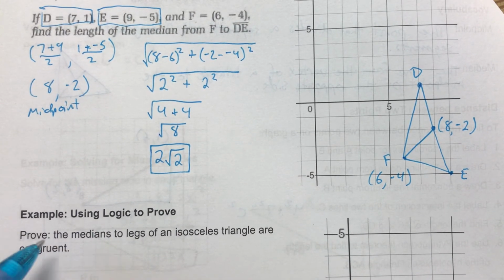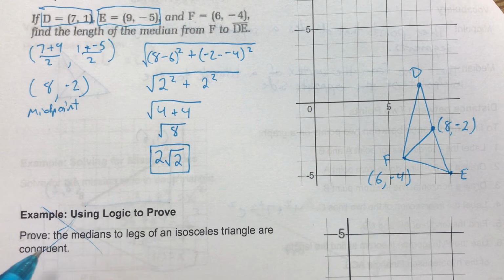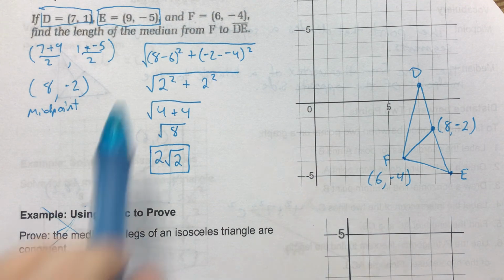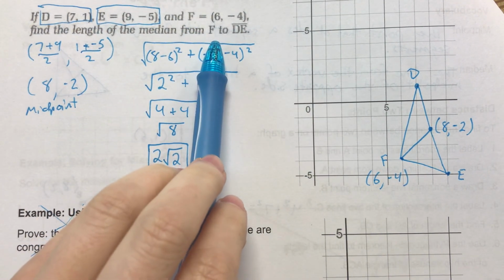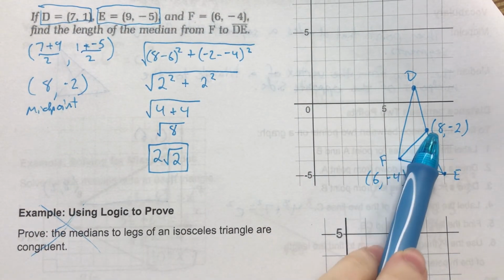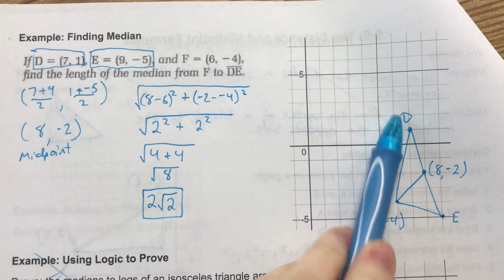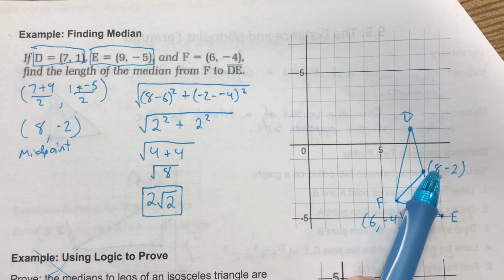All right, we're not going to do this last one using logic to prove. It's an interesting proof, but it's kind of confusing and long, and we don't need to do it right now. So go ahead and work on the homework. Be really careful with the problems involving medians, making sure that you're using the correct median. See the median from F, right? From F is going to go from here to the midpoint of DE. We don't need to use point D or point E when we're calculating this distance.